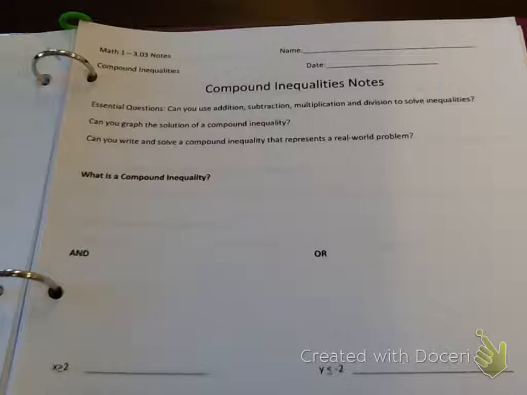So first, what is a compound inequality?